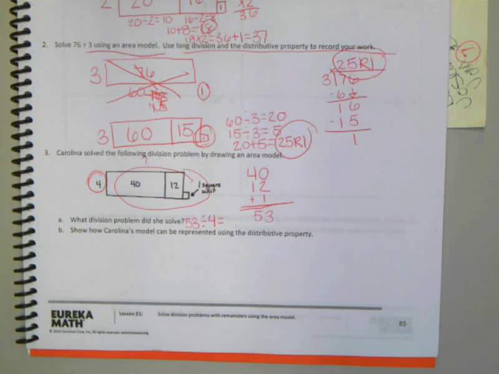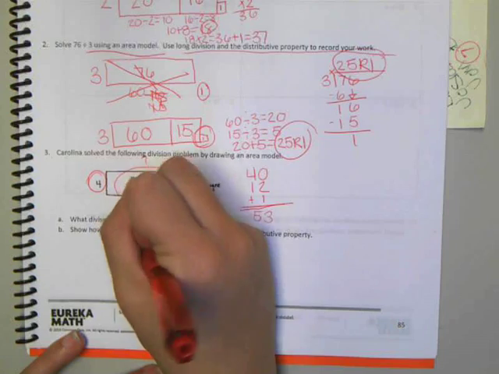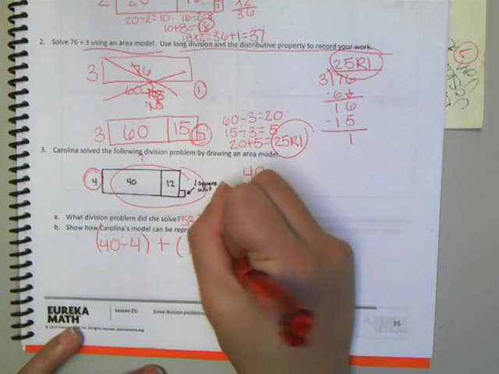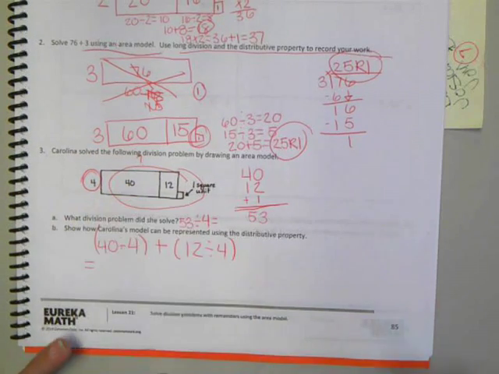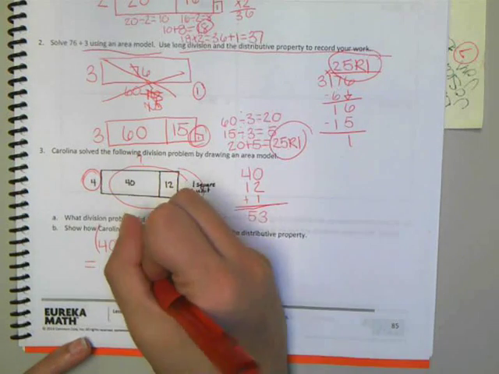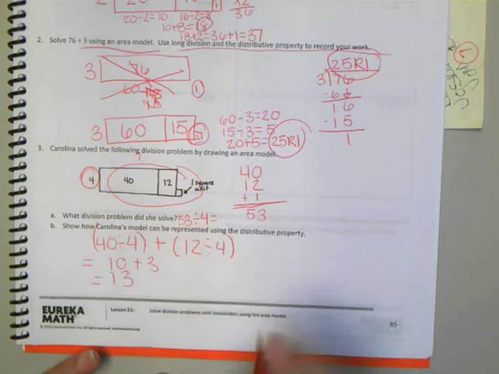All right, B. Show how Carolina's model can be represented using the distributive property. So this is what we always do. It's a big fancy word for dividing both of these things by 4. So she does 40 divided by 4 plus 12 divided by 4. You guys agree? That's what she does to find this part. All right, 40 divided by 4 is what? 10. And then she's going to add 3 because 12 divided by 4 is 3. 10 plus 3 equals 13.